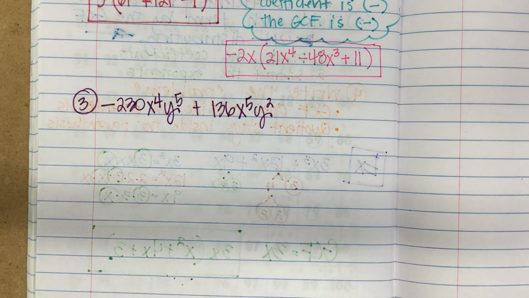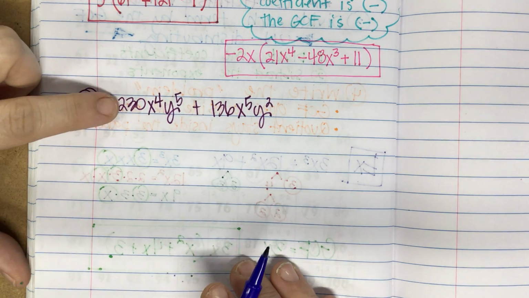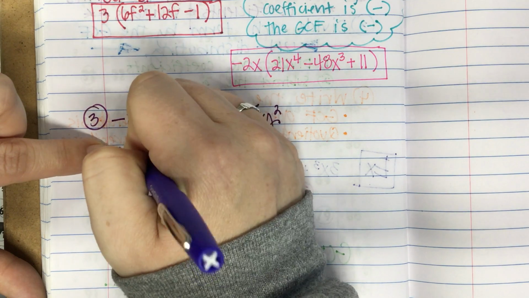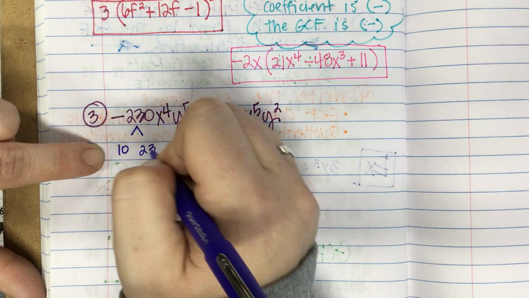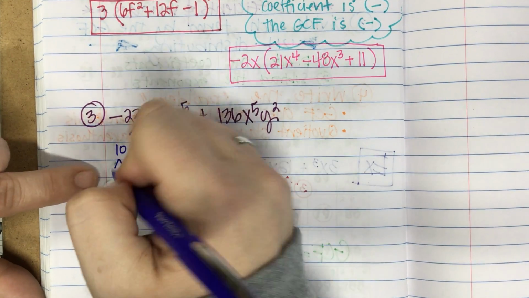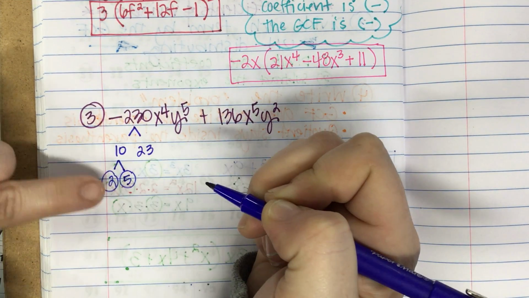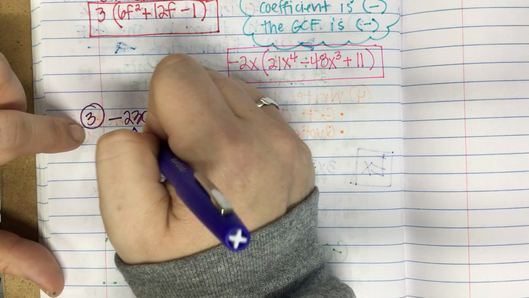If you're given larger numbers, we just have to do the factors of them. Let's review easy ways of factoring. If the number ends in 0, we always know that it can be divided by 10. 10 can be divided into 2 and 5. Both of those are prime, so I'm done. 23 is prime, so I'm done.